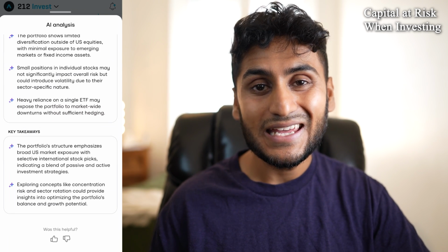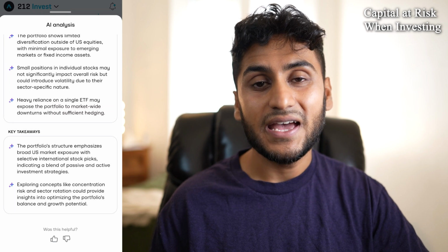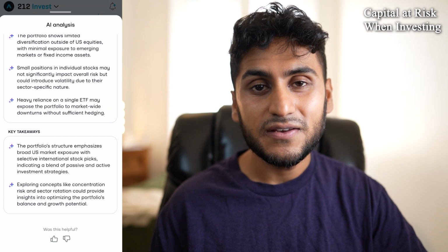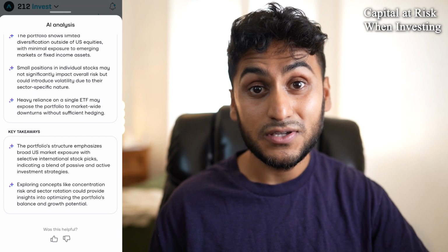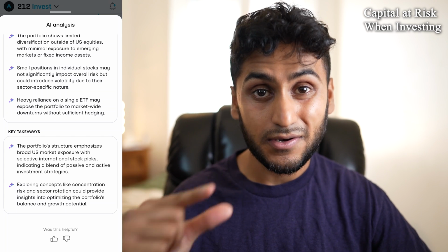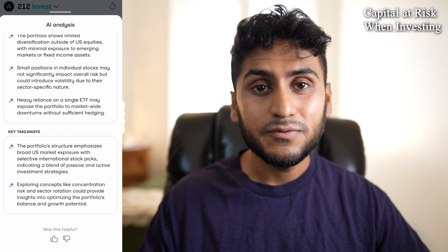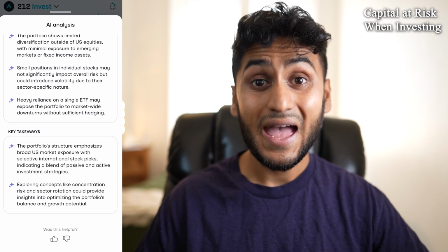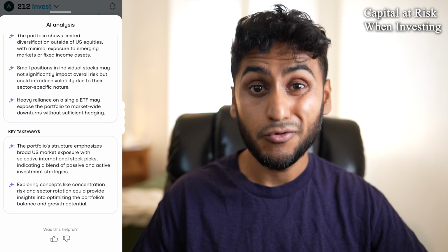And again, in key takeaways, it mentions that I have a high weighting towards the US, but I do think it gives me too much credit for picking individual stocks. Again, those are pretty bad individual stocks and the value of them added is very low. And then it suggests that I might want to find out more about concentration risk and sector rotation, and that could potentially increase my growth potential.